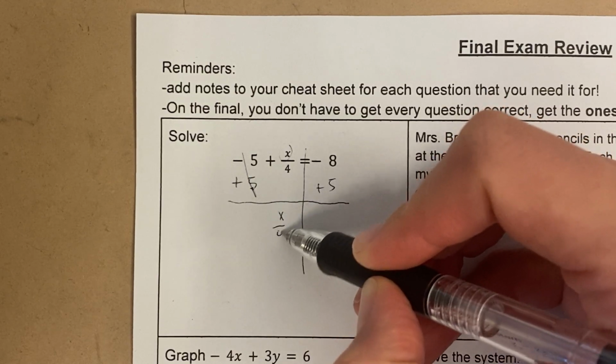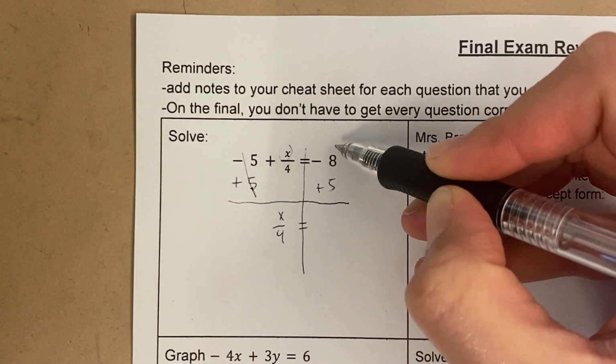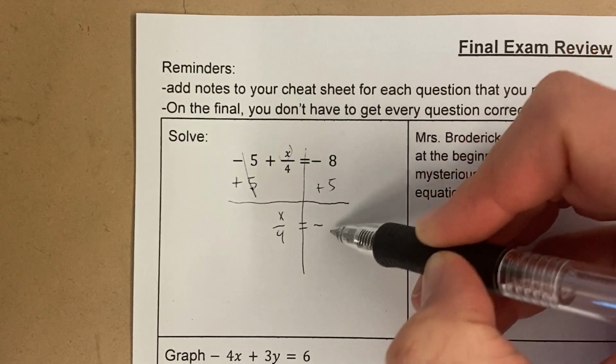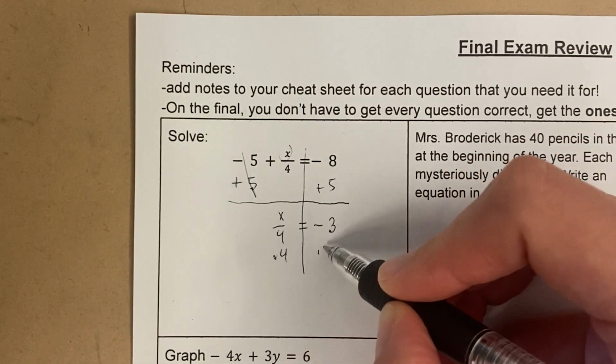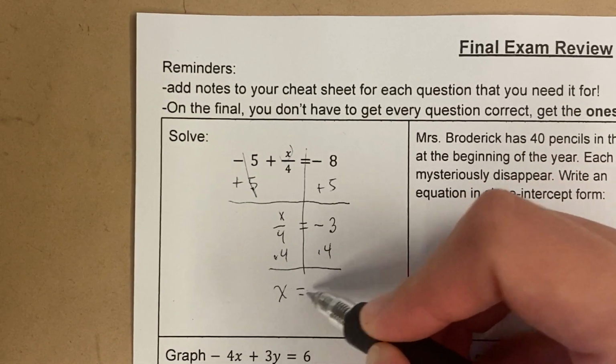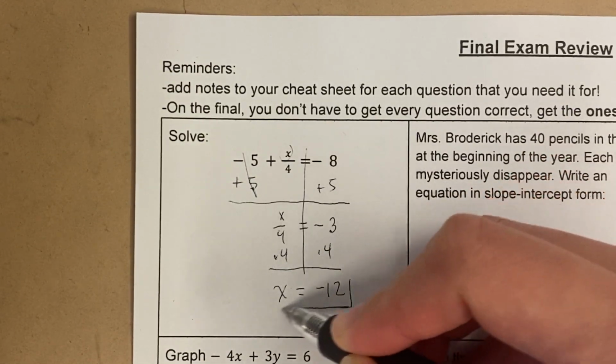Okay, so I bring down x over 4. Negative 8 plus 5, I have more negatives than positives, and then I'm subtracting, I get 3. This says x divided by 4, so I'm going to go ahead and multiply by 4 to get rid of it, and I get x equals negative 12.